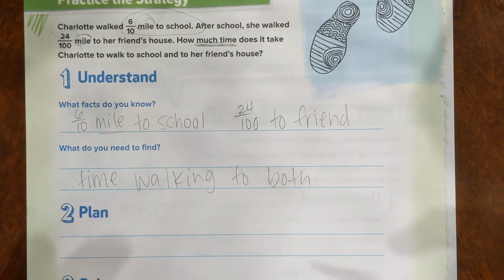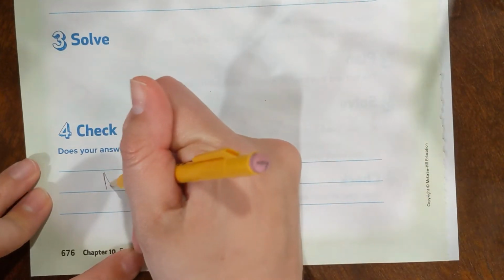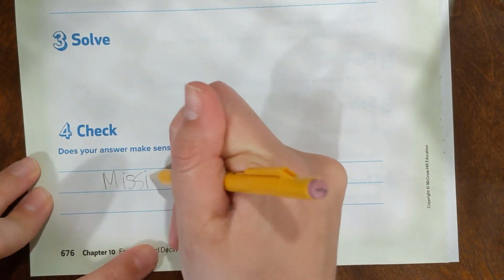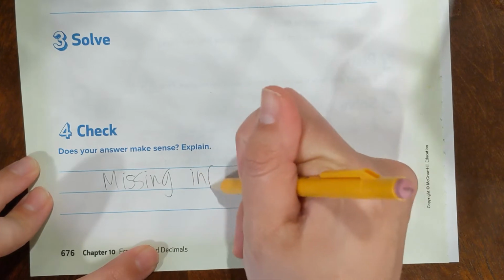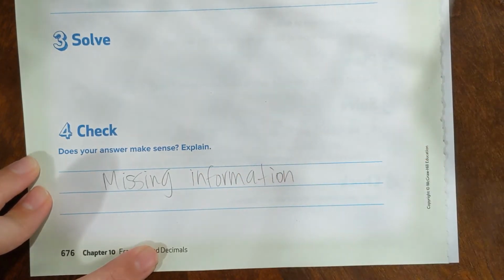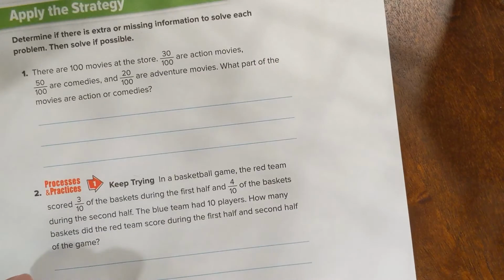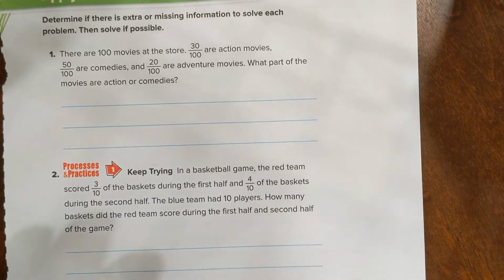So right now, I can go all the way down to the bottom and say my check, missing information. Not enough information to solve it. I just can't do it. Okay? Let's try our next one.